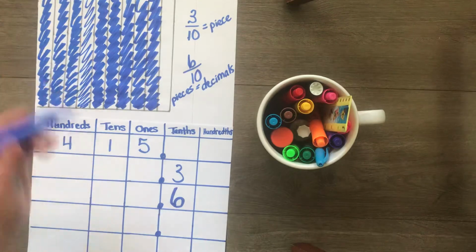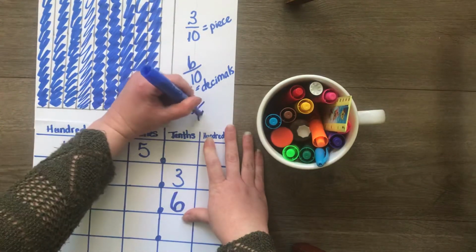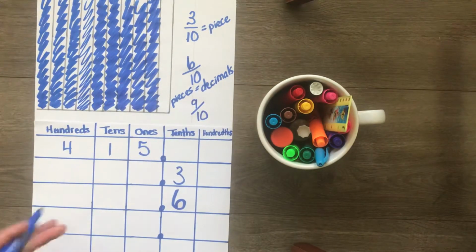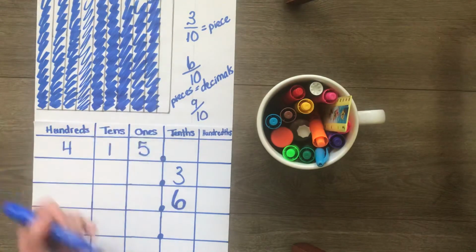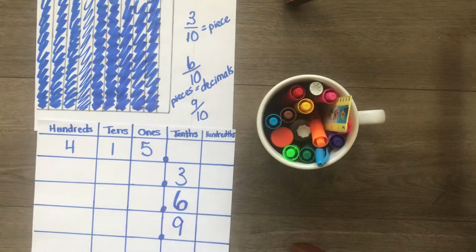So I have 9 pieces out of 10 now. As a fraction, we know that looks like this, 9/10. As a decimal, I'm going to find a fresh line down here. I have my tenths place, and I'm going to write the 9 in the tenths place.